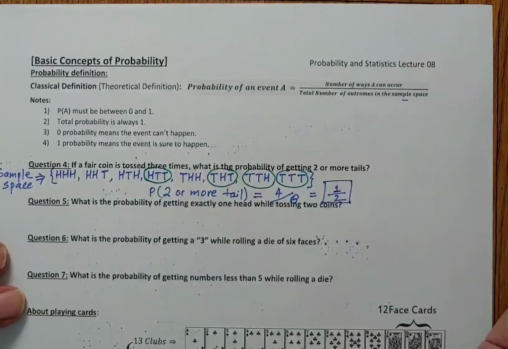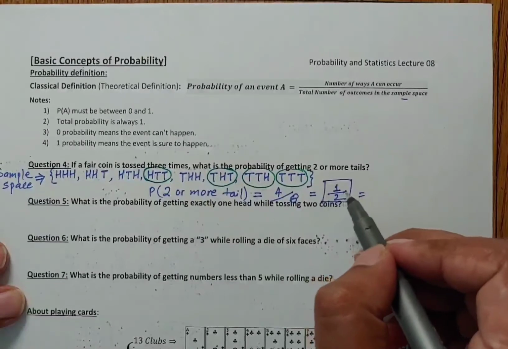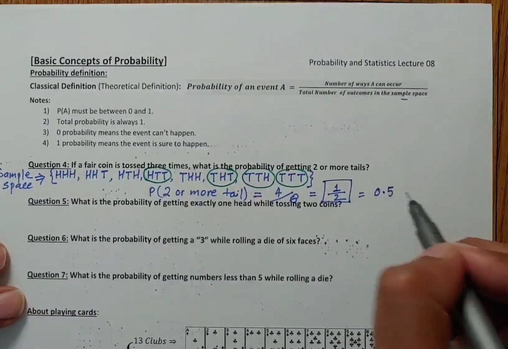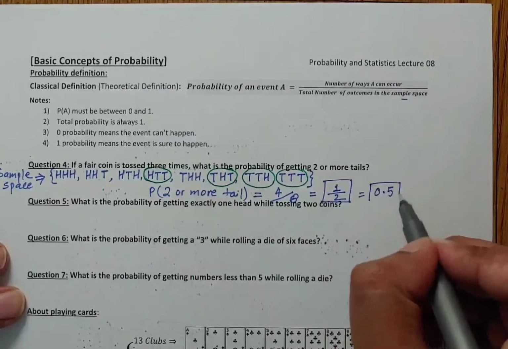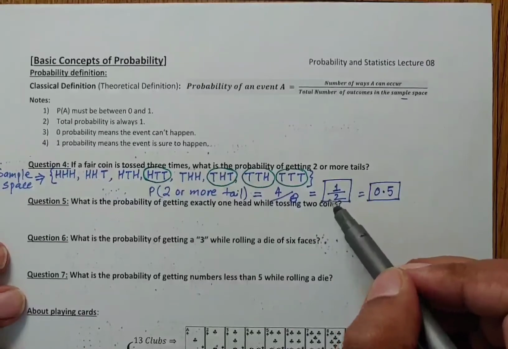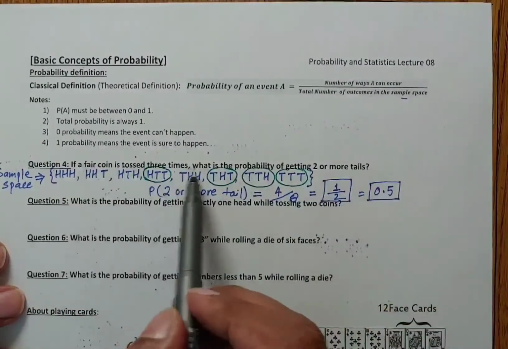So 1/2 is the probability. You can write it as a fraction or as a decimal, it doesn't matter. 1/2 changed into decimal is 0.5. So the probability is 0.5, or 1/2, of getting 2 or more tails when you toss 3 coins at a time.